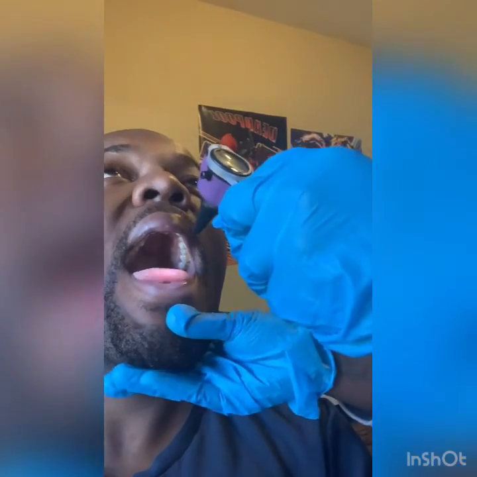You lift your tongue up. Okay, we don't see any patches or exudate located underneath the tongue, which would indicate any mouth cancer. The palate doesn't show any jaundice as well. You can put your tongue down.